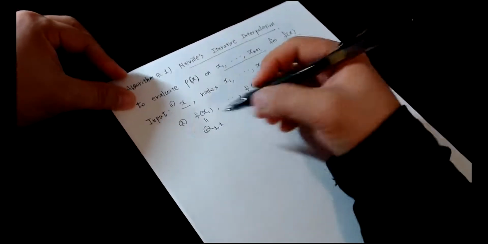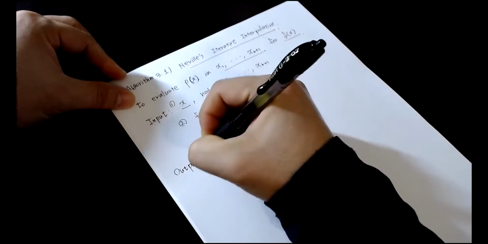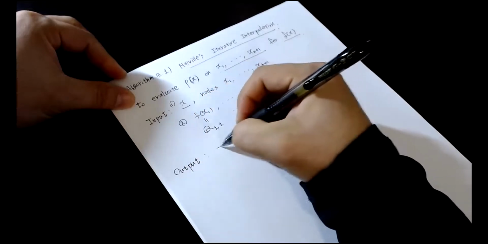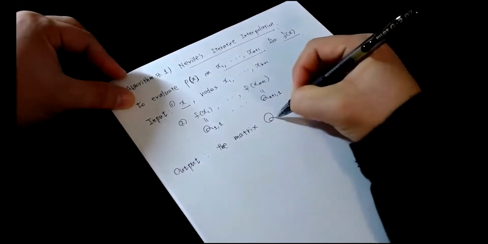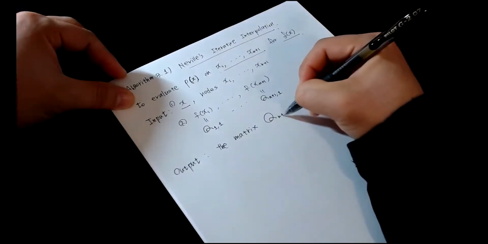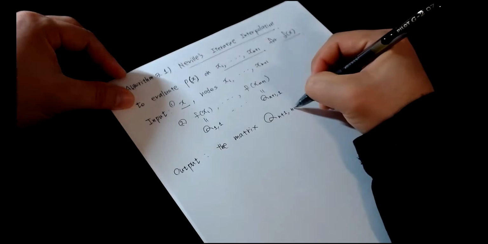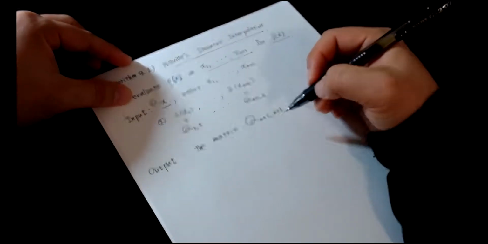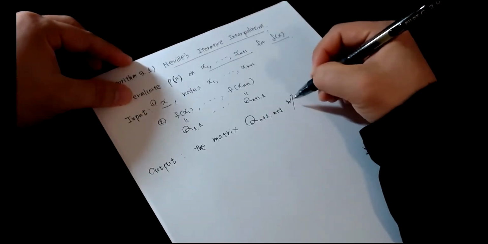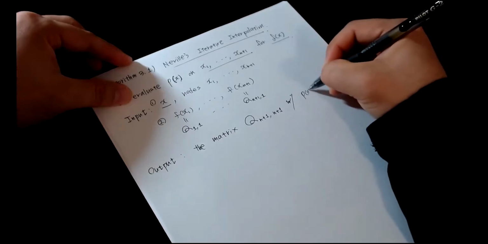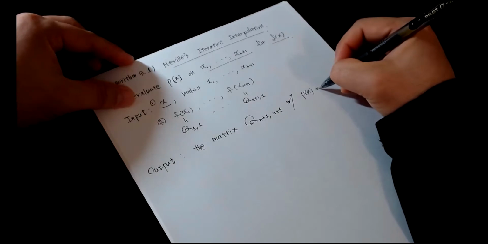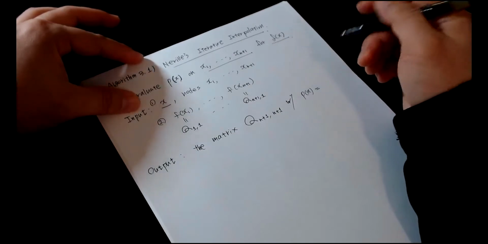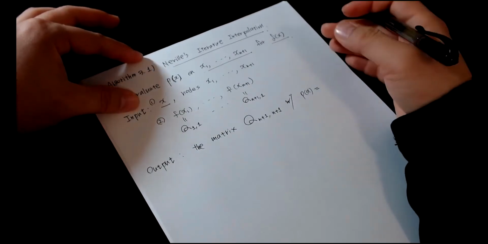Now the output is the matrix q, where the number of rows is n plus 1 and the number of columns is n plus 1. Each entry represents a Lagrange interpolating polynomial.